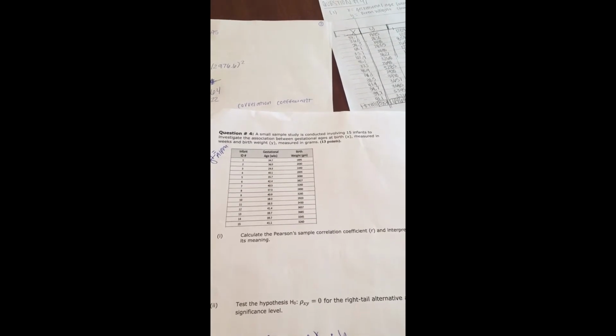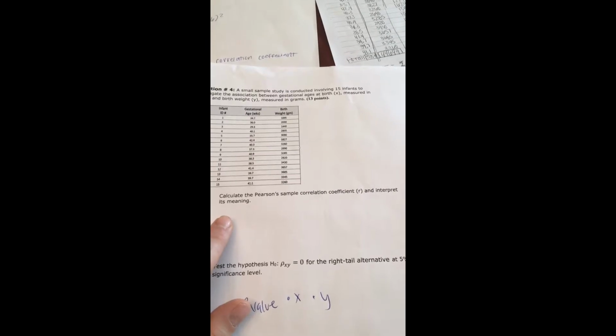A sample size study is conducted involving 15 infants to investigate the association between gestational age at birth, which is our X, measured in weeks, and birth weight, which is our Y, measured in grams. We were provided this chart, which gives the weeks and the birth weight in grams. The first question is to calculate the Pearson sample correlation coefficient R and interpret its meaning.